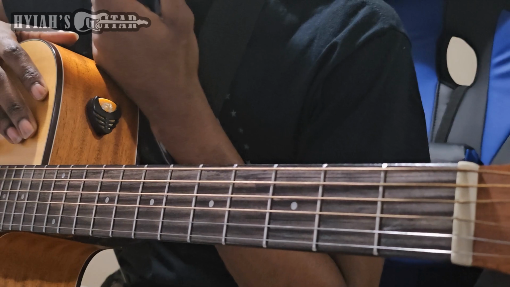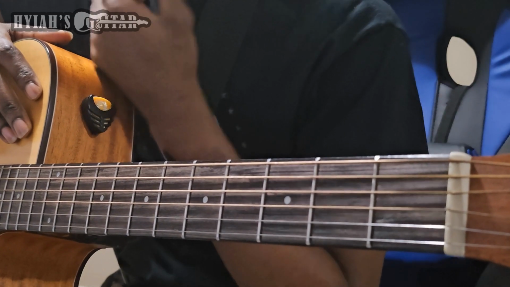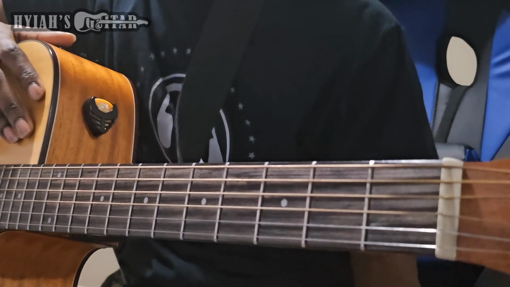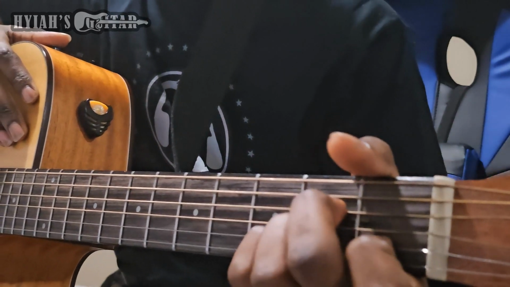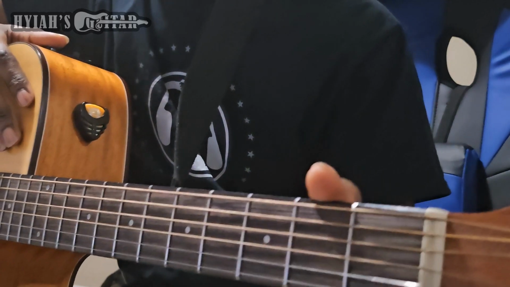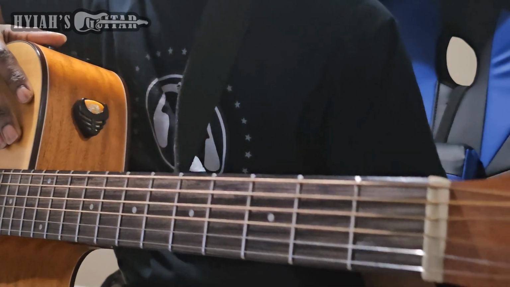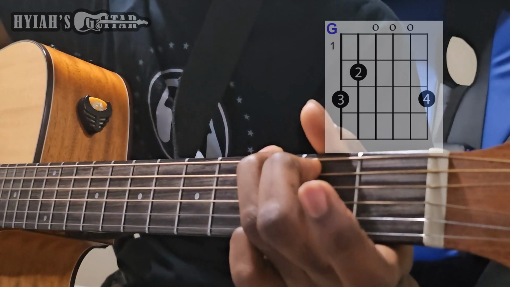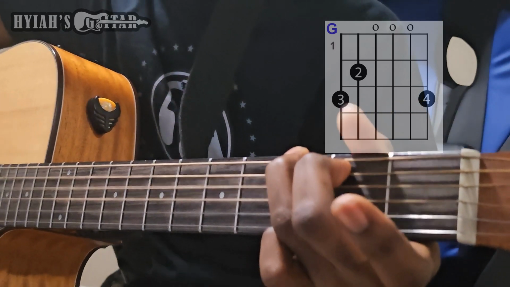We've not studied the F yet, but let's study how to use the A minor and the E minor in the G chords. So the same G, C, D, we're going to add A minor, E minor.